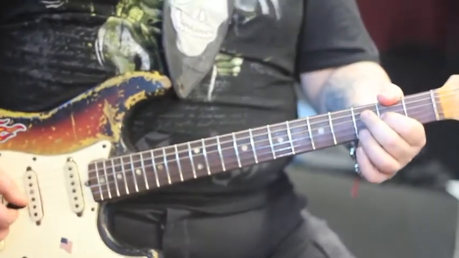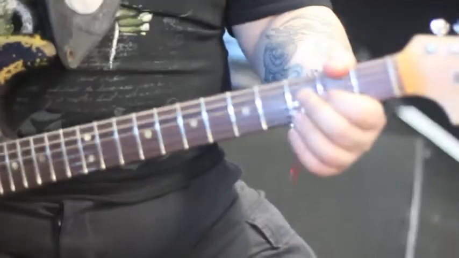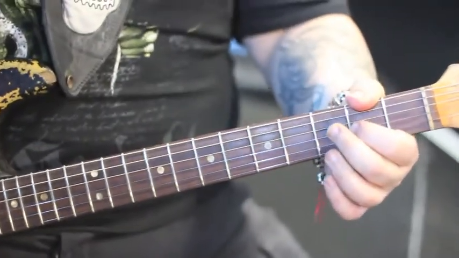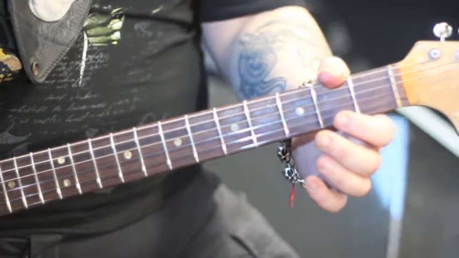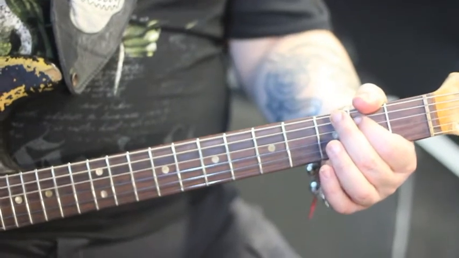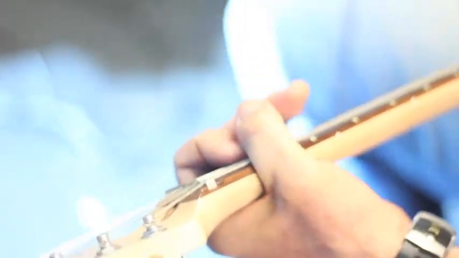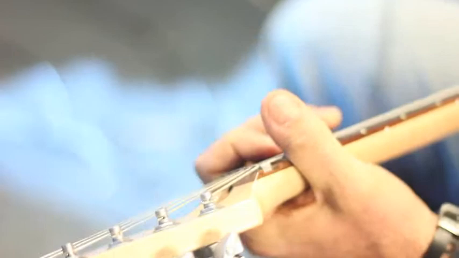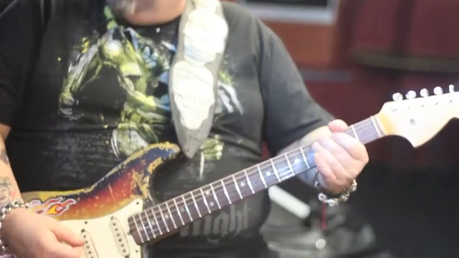There are 2 parts to this. The first part is the pull-off, doing 3 notes. Yeah, and then you try it. Oh, excellent, excellent. We have the pentatonic scale down here.